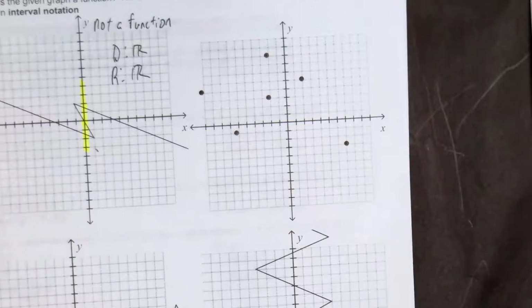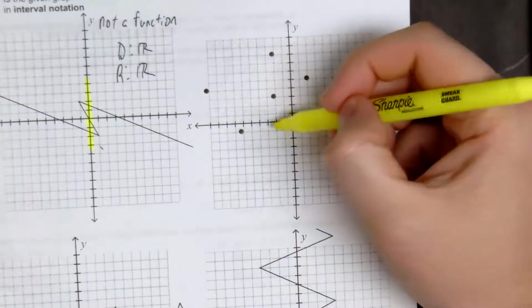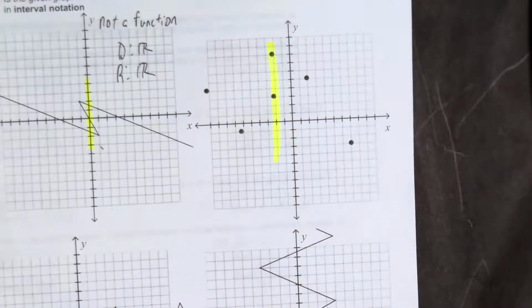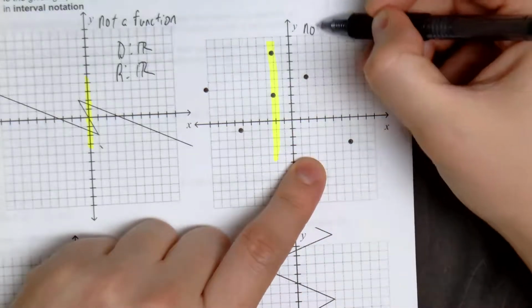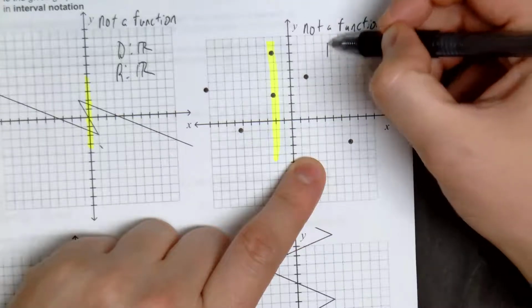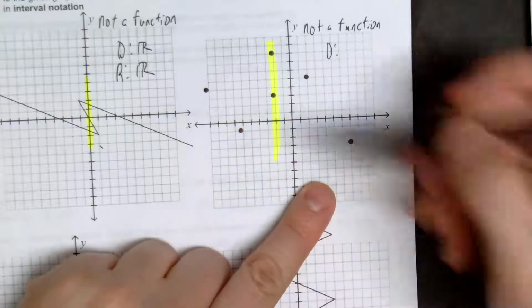Take a look at this one. Vertical line test, as you can see already. Right here, this is a discrete graph, I can tell. Those repeat, so it's not a function. The domain, since it is discrete, we would have to list the full points, least to greatest.